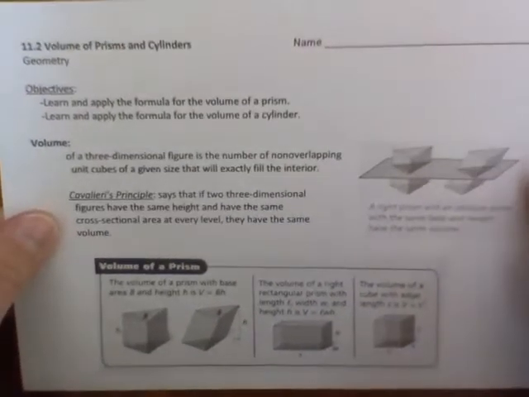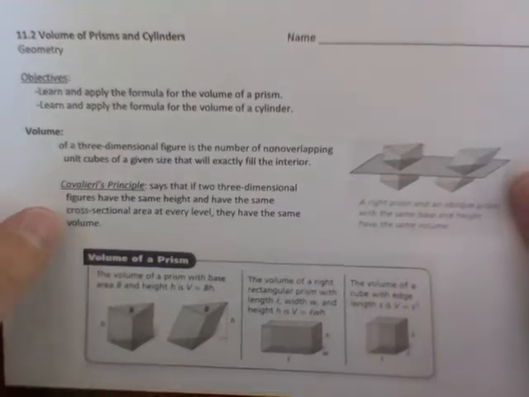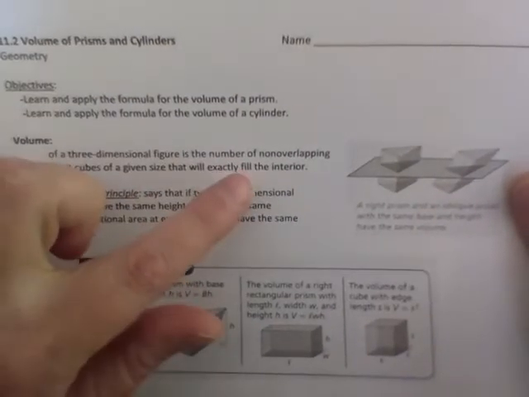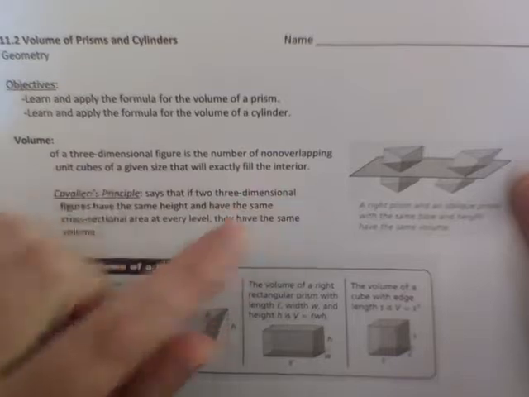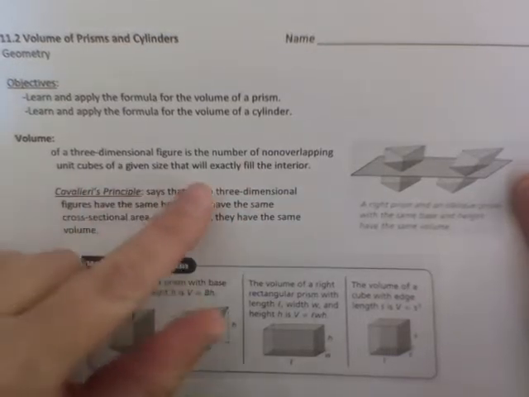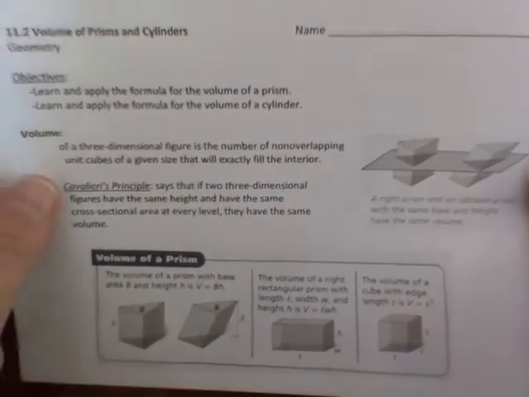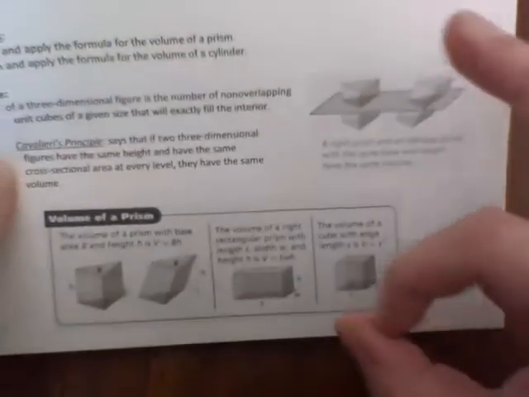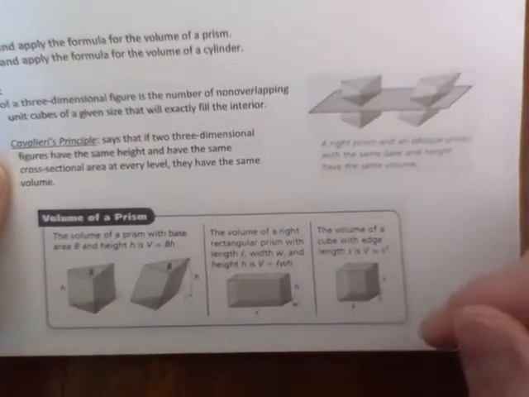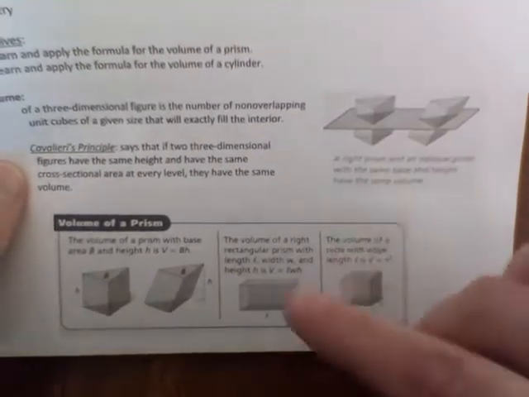So the volume, here is our definition. It is a three-dimensional figure that is the number of non-overlapping cubes of a given size that will exactly fit in the interior, because we are talking about centimeters cubed or meters cubed as our unit, and so it's a bunch of these little cubes inside.